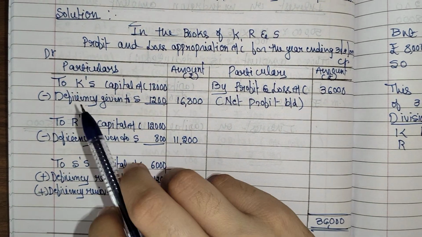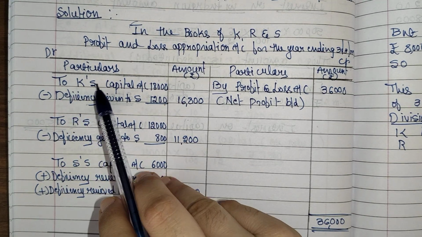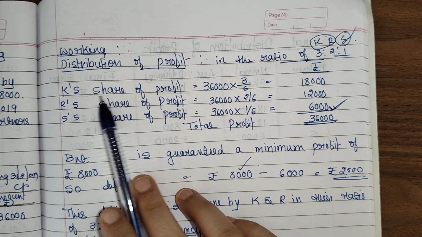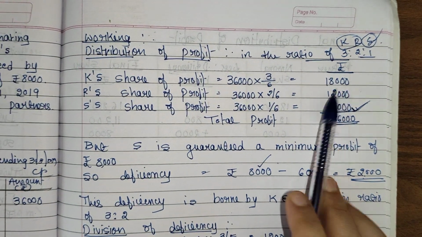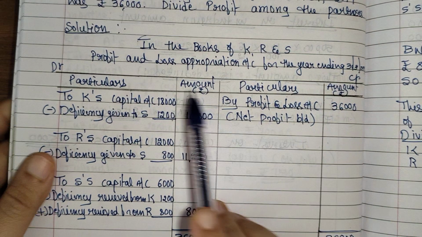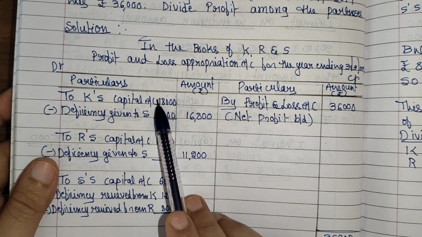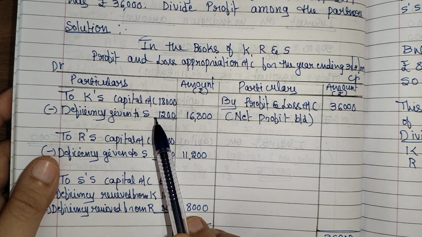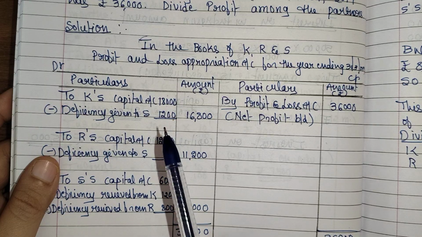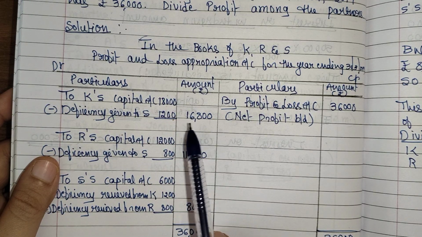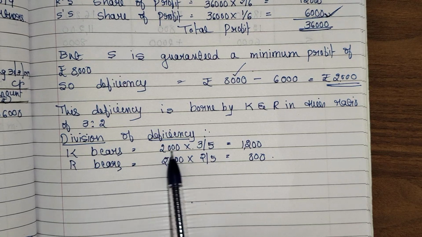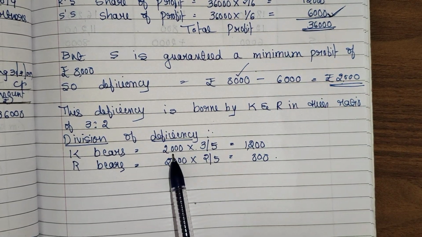So now go to the debit side of the profit and loss appropriation account. Now we need to enter the share of profit. First write down K's capital account. Here we have solved the distribution of profit. K's share of profit is rupees 18,000. But out of this 18,000, K promised S a minimum sum of rupees 8,000, so we need to deduct the deficiency given to S. Here you need to write down not 18,000 but the shortfall amount.